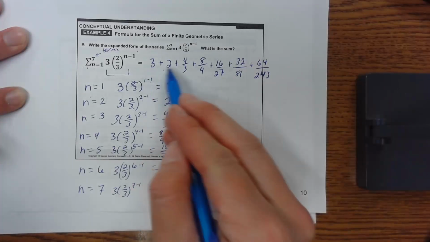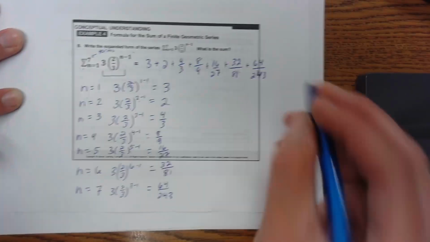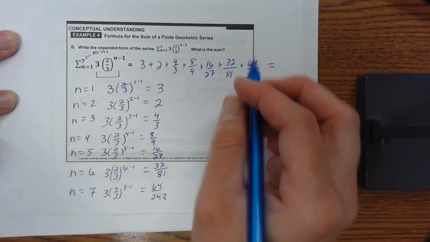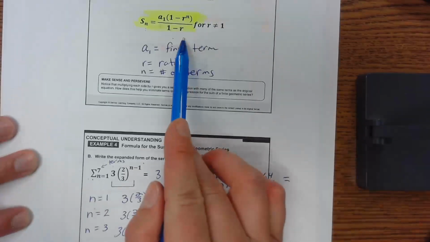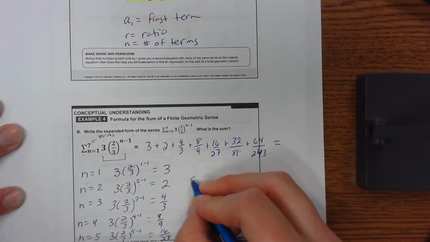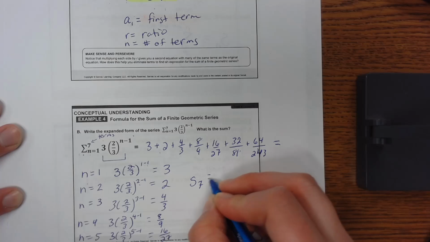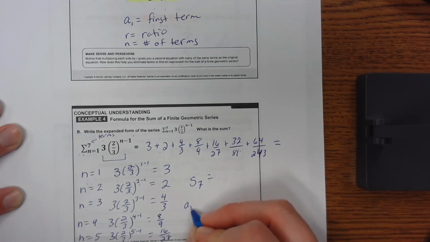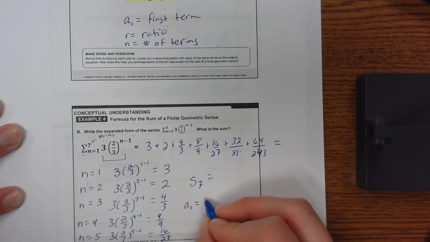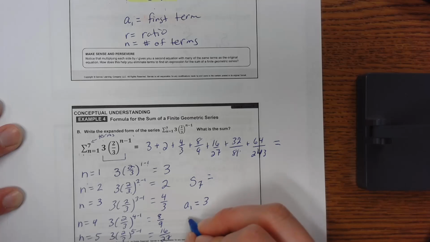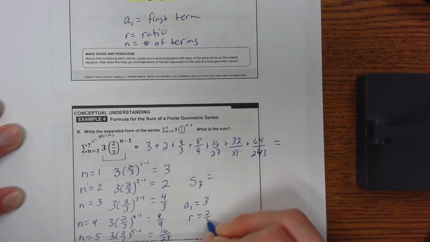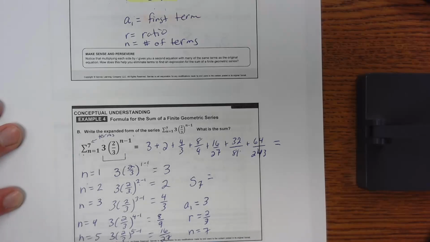Okay, so 1, 2, 3, 4, 5, 6, 7. That's how many terms. What is the sum? Now we're going to plug this right into this formula. So we need the sum of the first 7 terms. We have a sub 1, which is 3, we have r, which is 2/3, and we have n, which is 7.